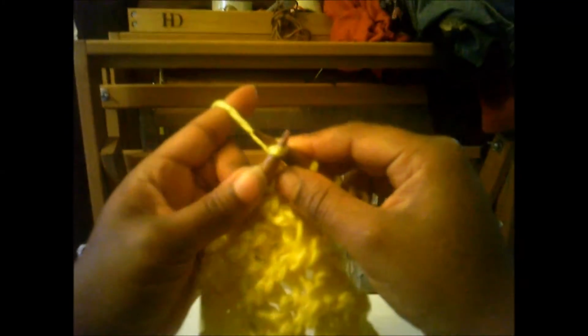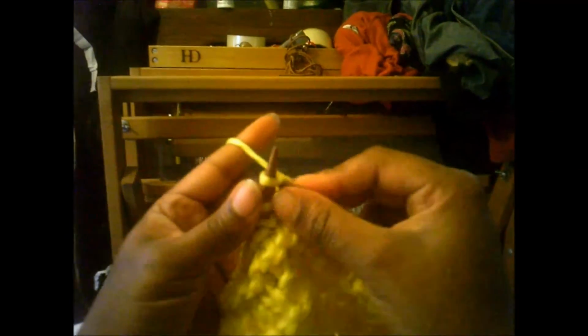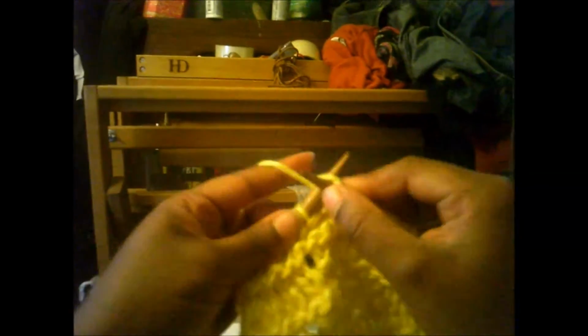So in this pattern, you are knitting 2 rows in a garter stitch. So you knit across, turn it around, knit across that one. Okay. And then you're going to bind off.